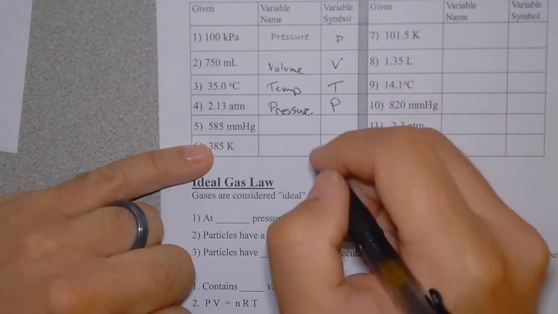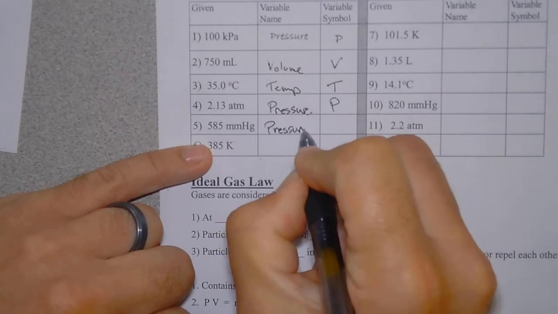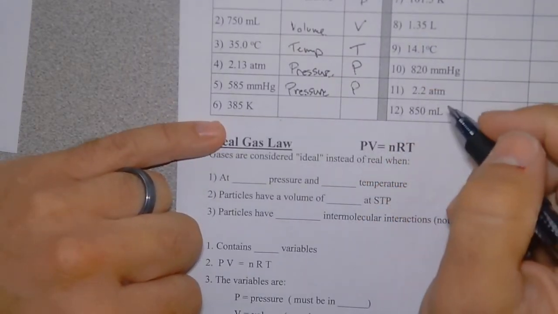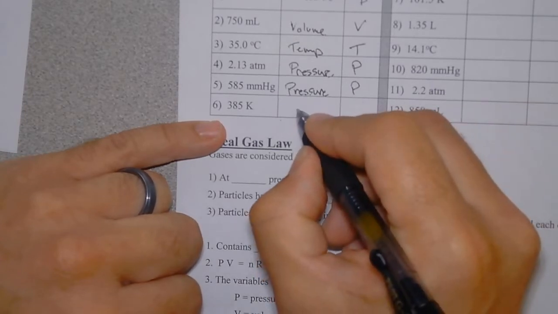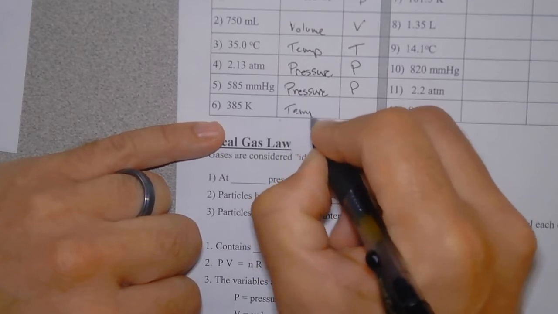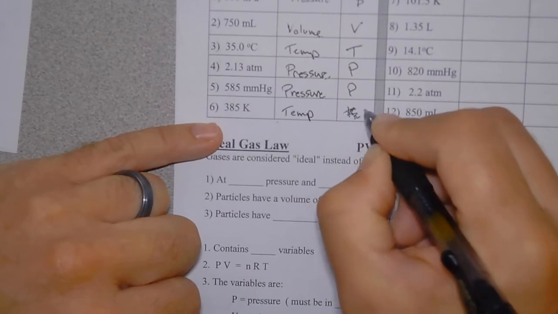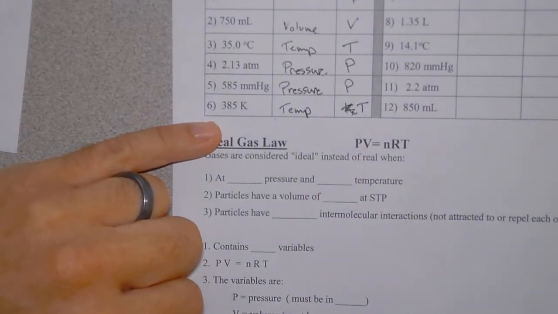Millimeters of mercury. Preston. Pressure. Symbol. K. Ellis. Oh, temperature. I mean, T. There you go. T. It's Kelvin. It's the Kelvin scale. Okay.